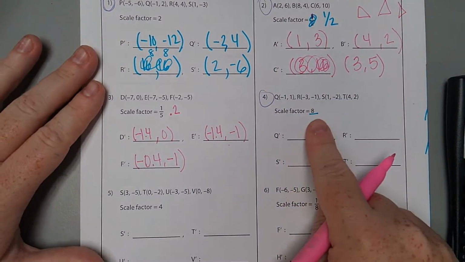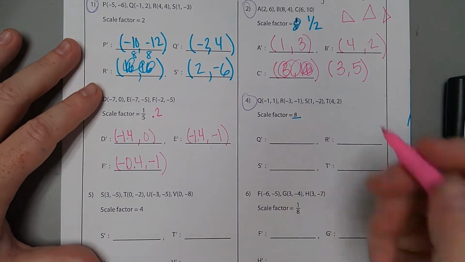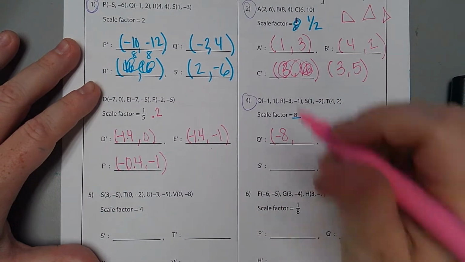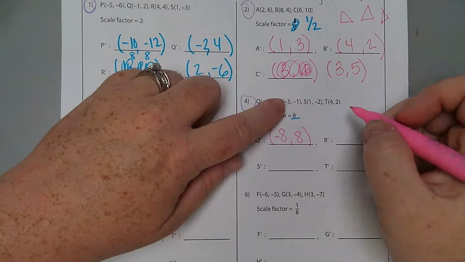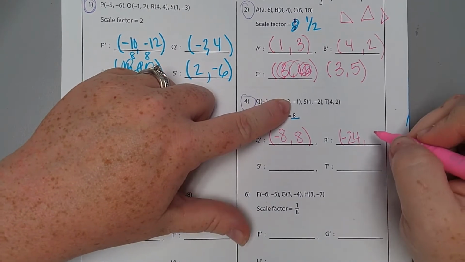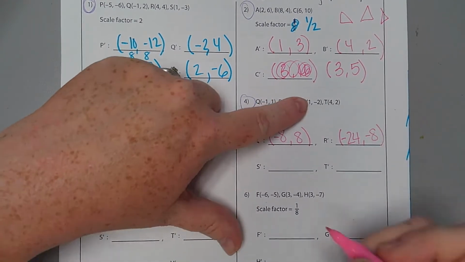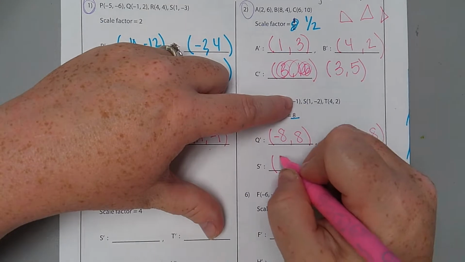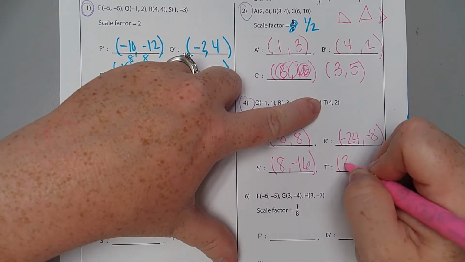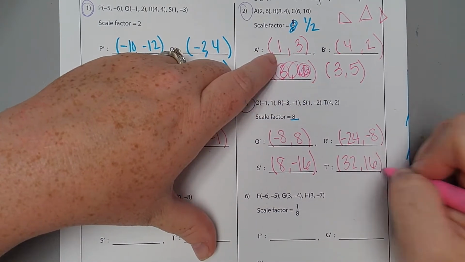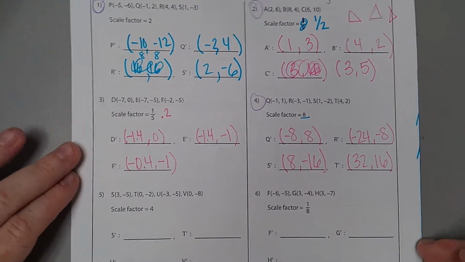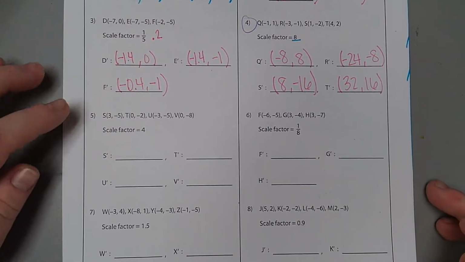Number 4, scale factor is 8, so you're multiplying by 8. -1 times 8 is -8. 1 times 8 is 8. 3 times -8 is -24. 8 times -1 is -8. 8 times 1 is 8. 8 times -2 is -16. And 8 times 4 is 32. 8 times 2 is 16. These you should have. This is just a review to make sure you have all the correct answers.